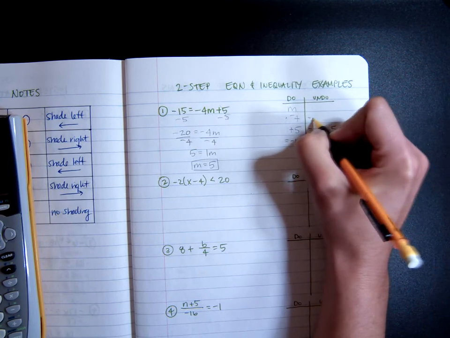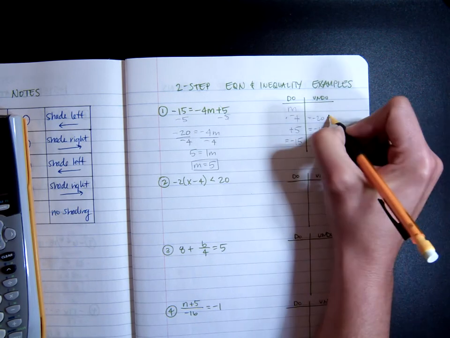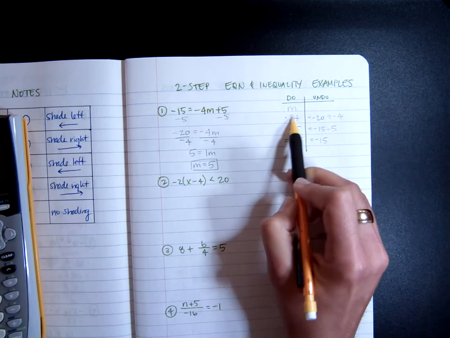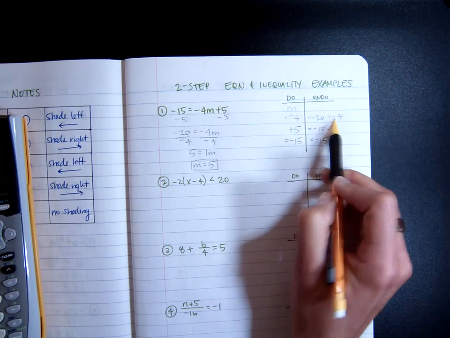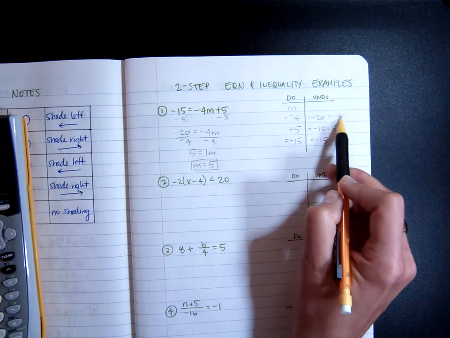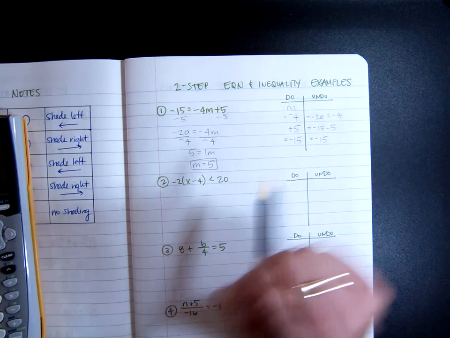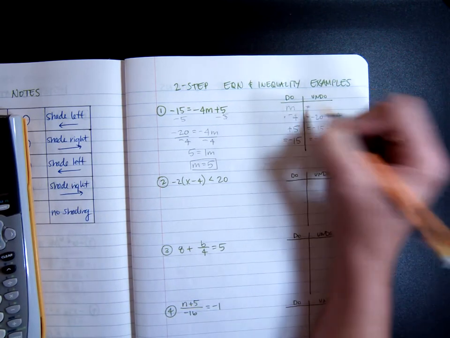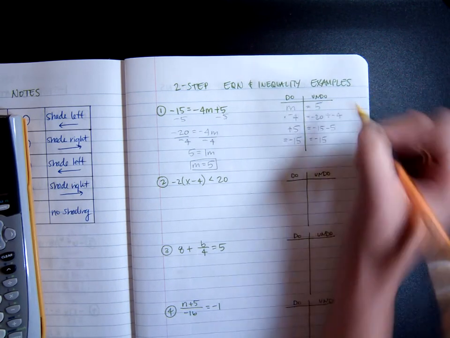That gives me negative 20, and then I have to do the opposite of that, which is divide by negative 4. Remember, the negatives don't change here. They have to be the same. So if you multiply by negative 4, you have to divide by negative 4. The negatives don't change, just the multiplication and division changes. And then that gives us our final answer that we got before, which is positive 5.